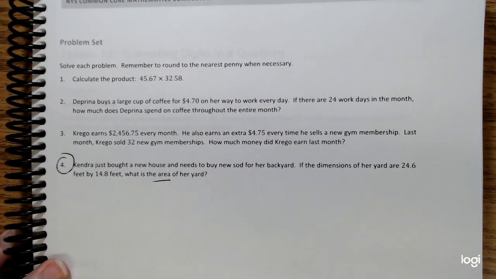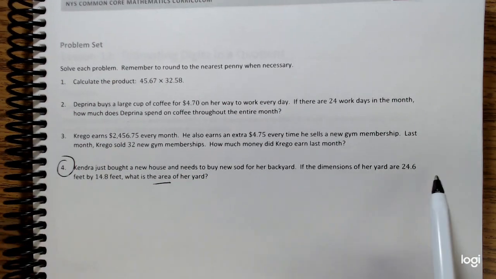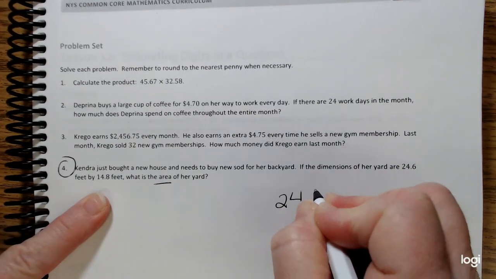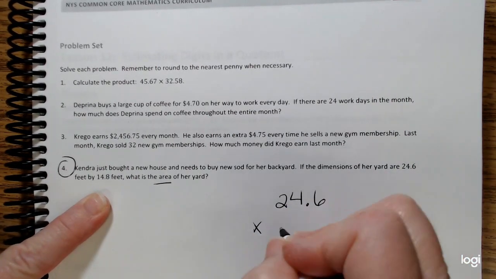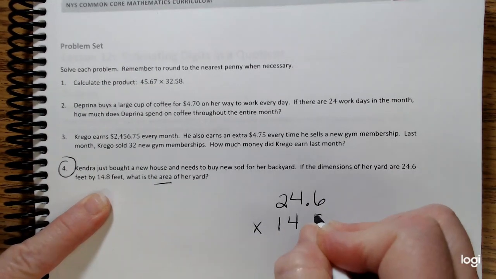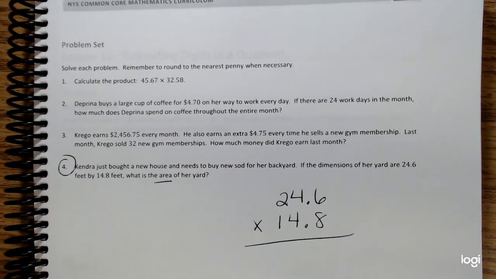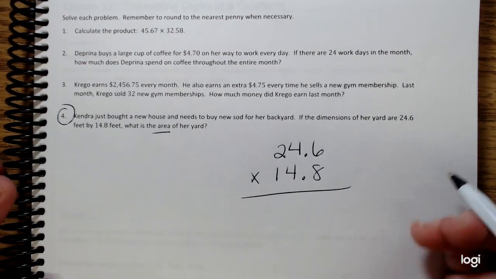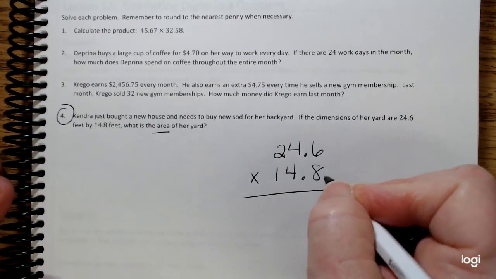So we need to multiply the base times the height. We have these two numbers. So we're going to write 24 and 6/10 times 14 and 8/10, and we're going to multiply that to see what we get. So if you want to pause your video, you sure can. A good time to practice.